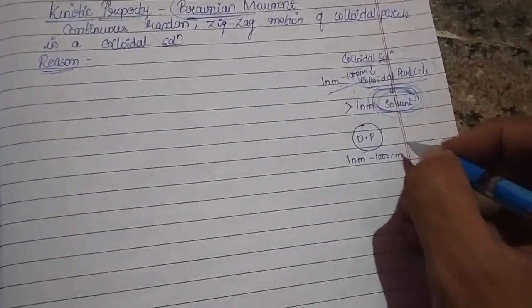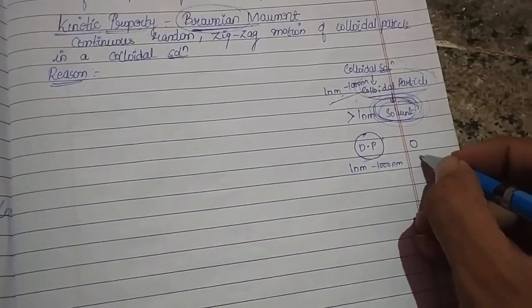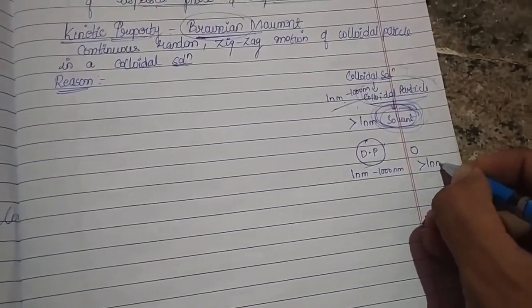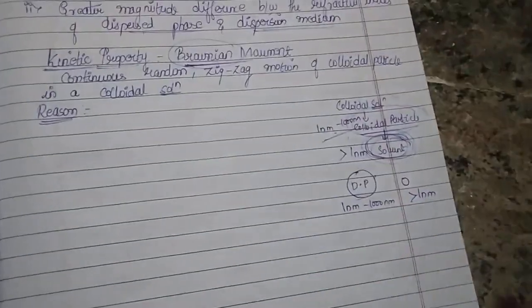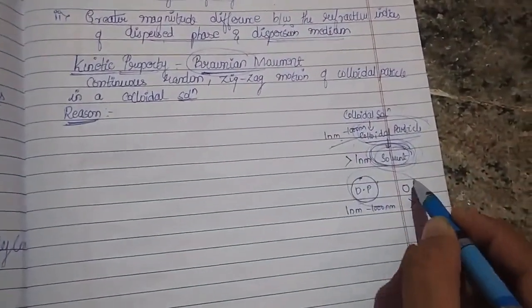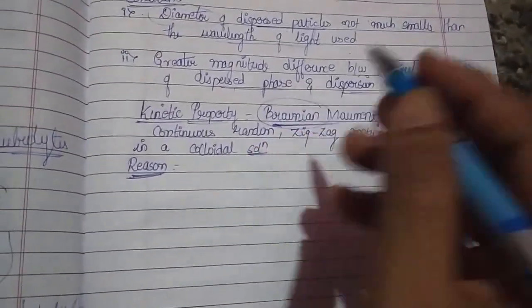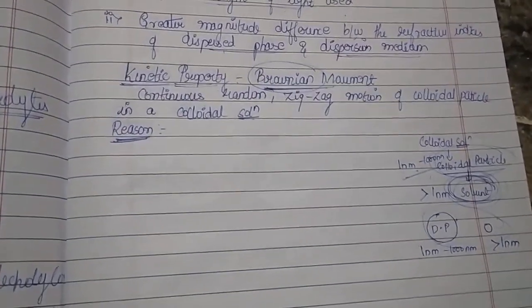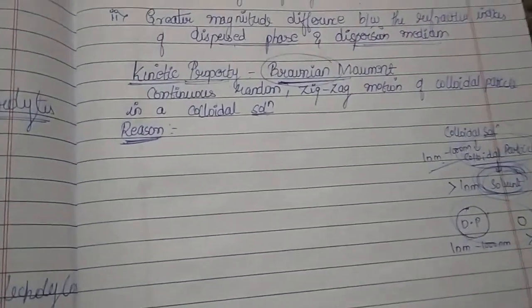ನಿಮ್ಮ dispersion medium ಇಂದ ಏನಾಗಿರುತ್ತೆ? Which will be very less, which will be nearly less than that 1 nanometer. Able to understand? ಯಾಕೆ ಇದನ್ನ ಹೇಳಿದೆ ಅಂದ್ರೆ ಈಗ ಗೊತ್ತಾಗುತ್ತೆ. Because whatever the reason he is giving, it mainly depends upon its size. So what he says is basically, whenever we are talking about a colloidal solution, of course we talk about its continuous random zigzag motion.